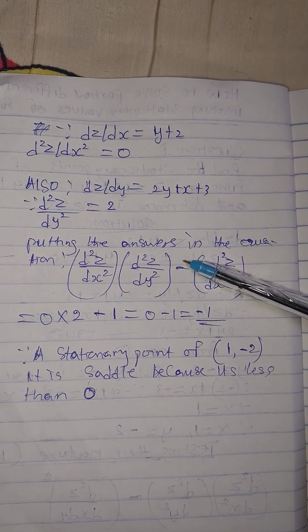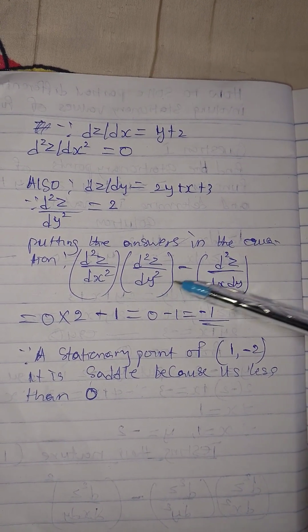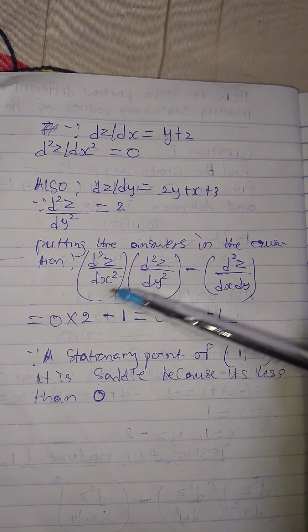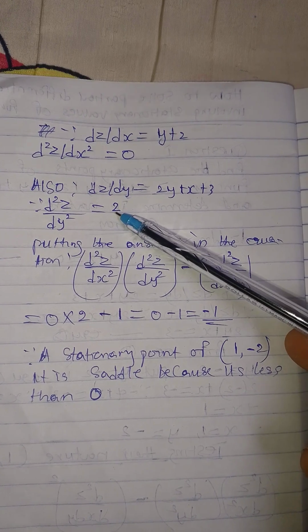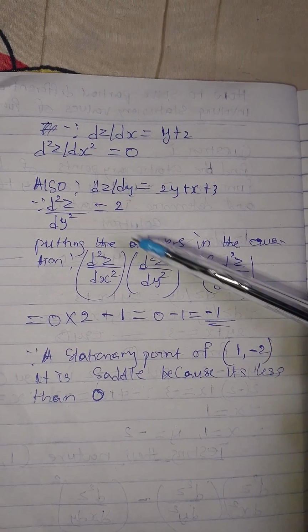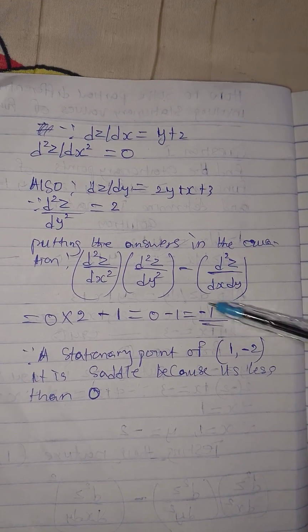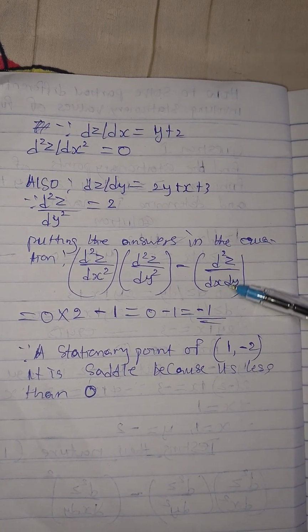So therefore, I have to put the answers in the testing formula equation. So where ∂²z/∂x² was equal to 0, I become 0 times this, which was equal to what? We got 2, right? Now what again? Minus. So therefore, what is minus this? So what is my ∂²z/∂x∂y?